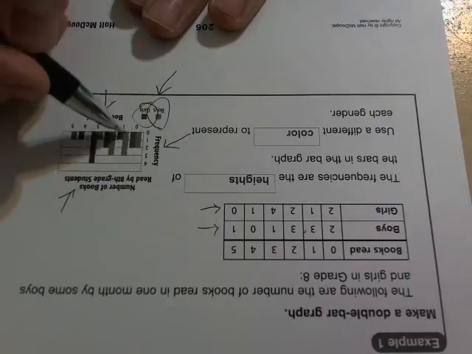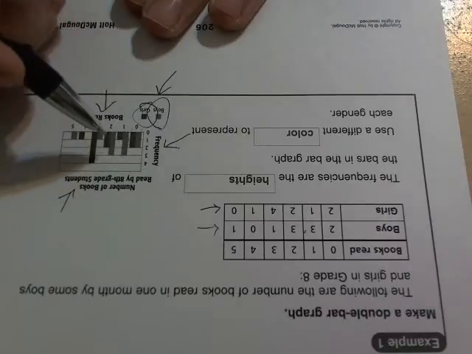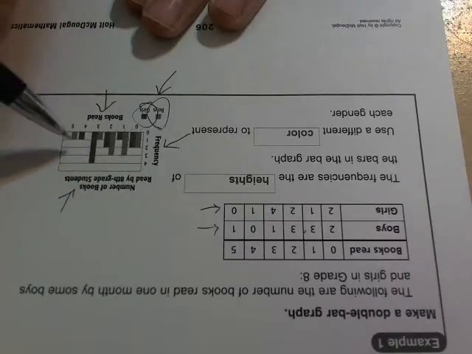So as you can see, the boys bar is much taller than the girls bar because the boys bar tops out at 3, whereas the girls bar tops out here at 1. And you can go down the list continuing to graph.